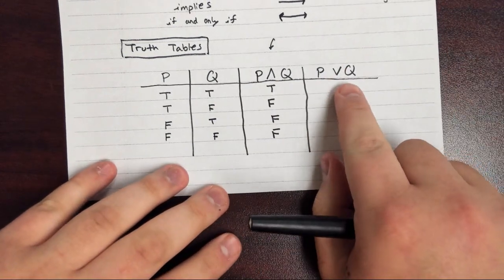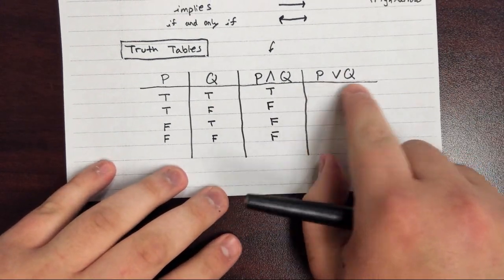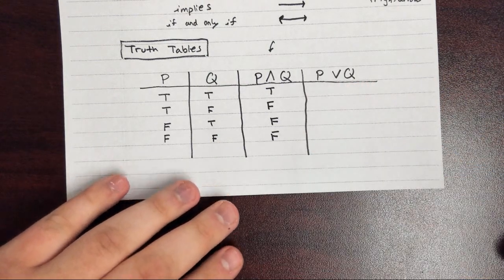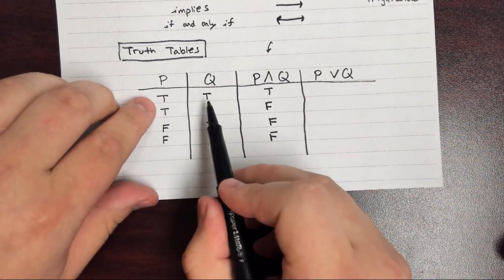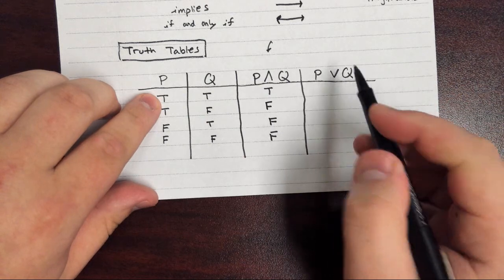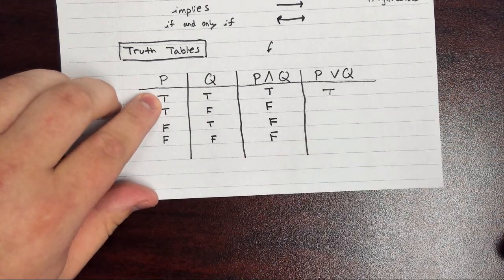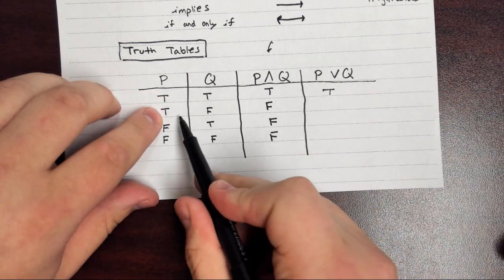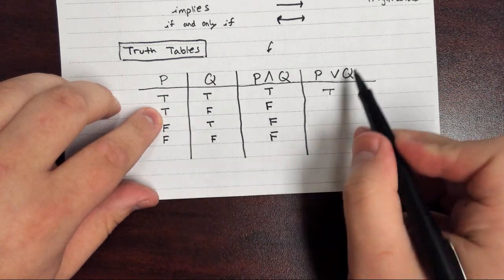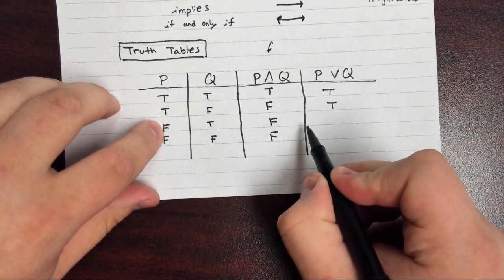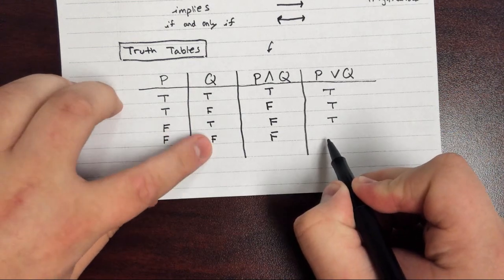How about the OR logical connective? What would have to be the case for that to be true? Well, so if both are true, is P or Q true? As long as you have one true, you're good. As long as you have one true, then it's true. So this one being true means that OR is true. False and true means this is true, and then if both are false, then it's false.